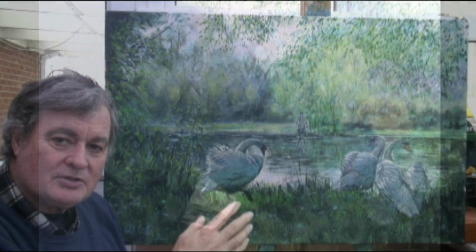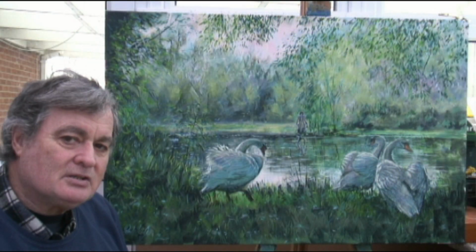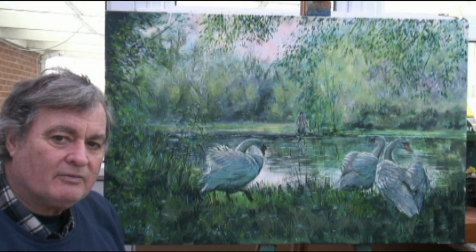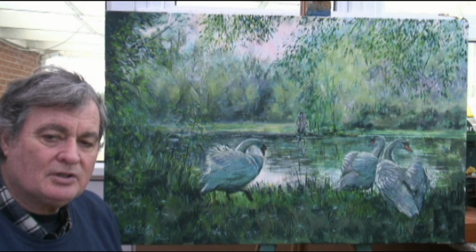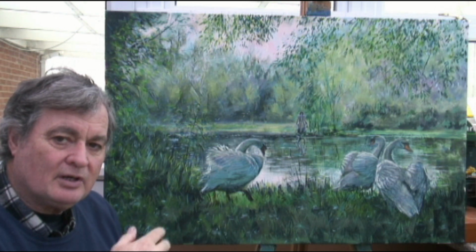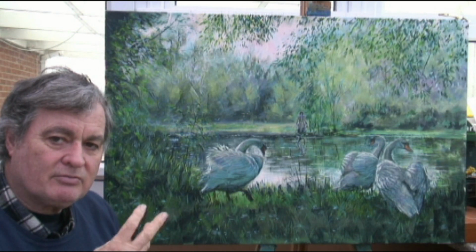Well, I've gone as far with this one now as I intended to go. Let's just look at it through the various stages, shall we? From when we first did it at the demonstration, to coming back, doing the background, and now I've done the final details on the front. So here are the three pictures.